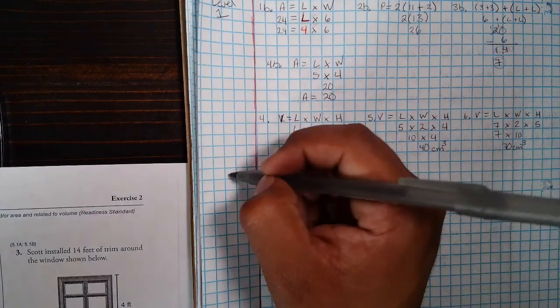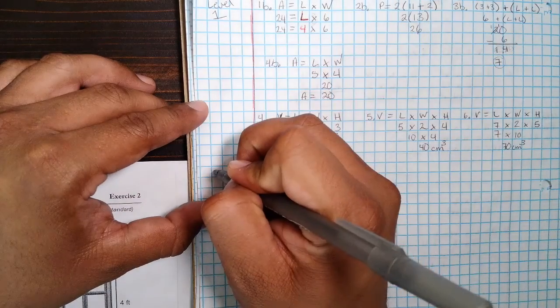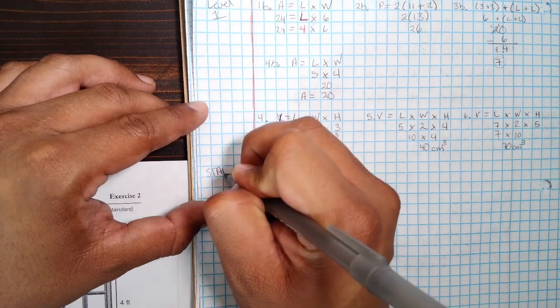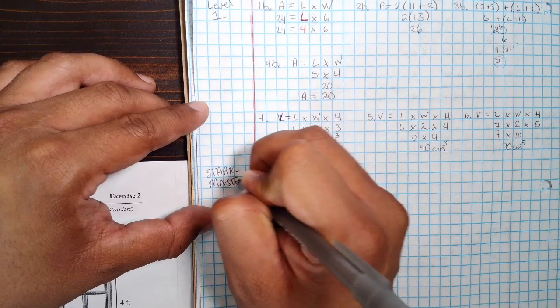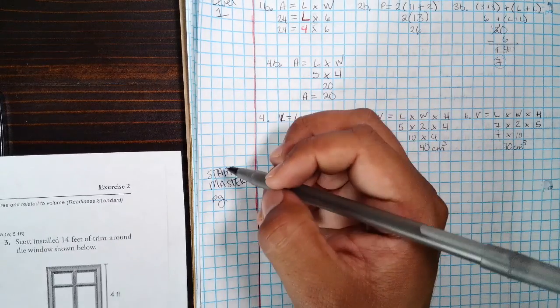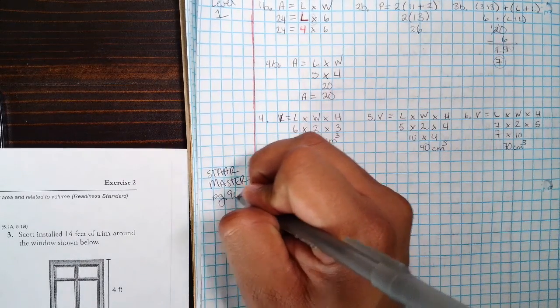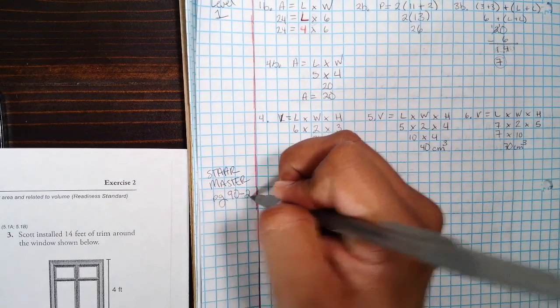Alright. So in our notebooks, right here on the side, take a couple spaces, and we're going to write Star Master page, and the page number at the bottom of this one is page number 90, and it's exercise number 2.